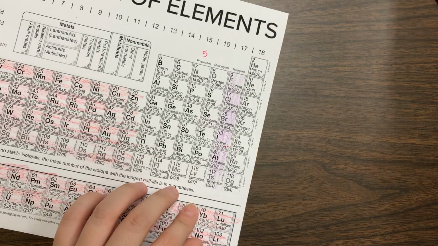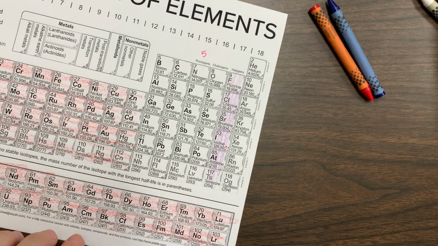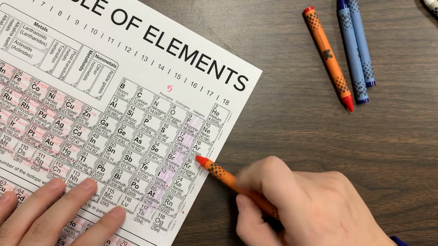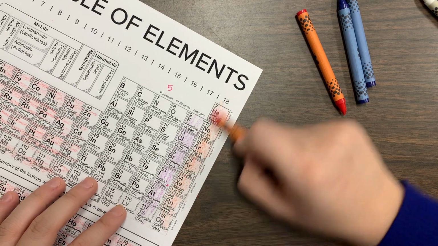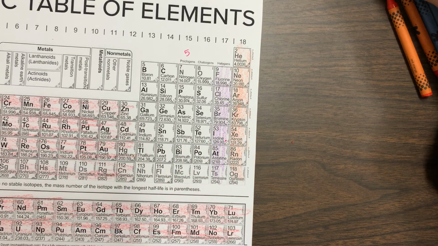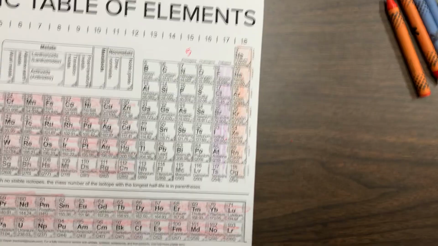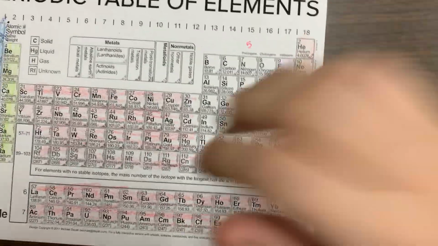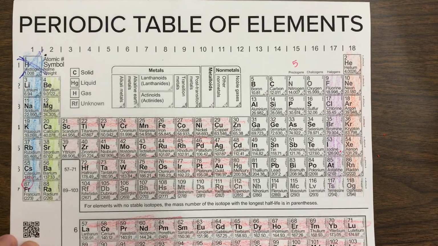Last but certainly not least is going to be our noble gases. These are like where it's at. These are the ones that are kind of just chilling. They're living their best lives. They're good. They have all their energy levels full. They don't feel the need to combine with other elements because they're perfectly content with what they've got. They're stable, and basically the other elements want to be like them.